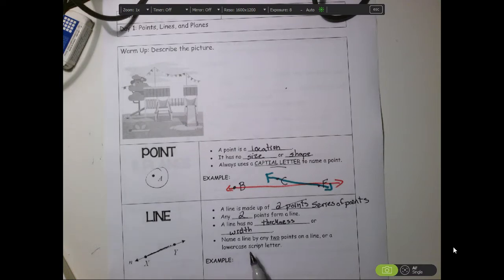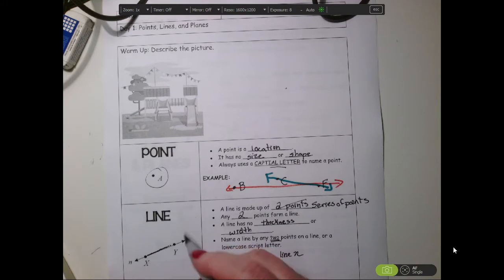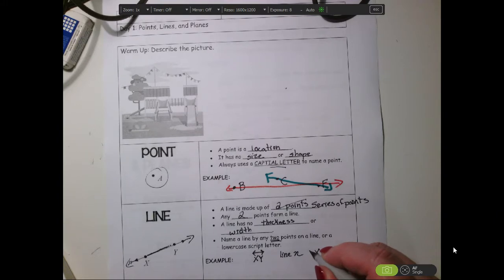You're always going to name a line by any 2 points and only 2 points on the line, or you can use a lowercase script letter. So, for example, I could call this line here line XY, and I'm going to put a little line symbol above it. Or I could call it line N. So those are the 2 ways that I could describe this line. However, because a line actually does not have direction, it goes infinitely in this direction and in this direction, I could also call this line YX.